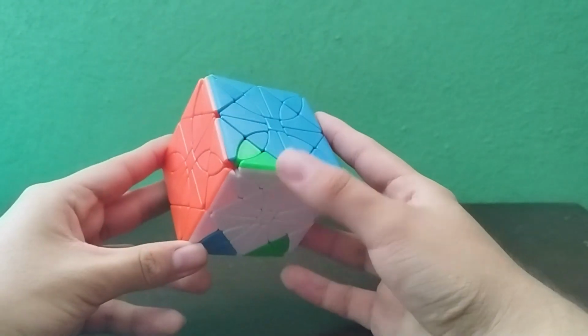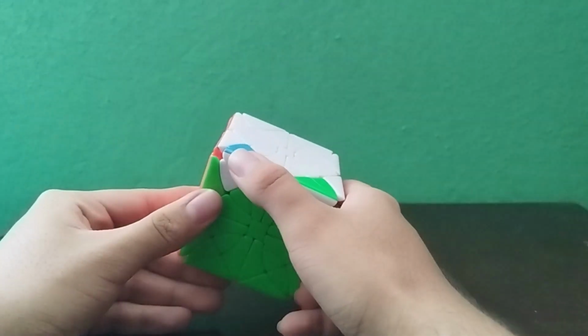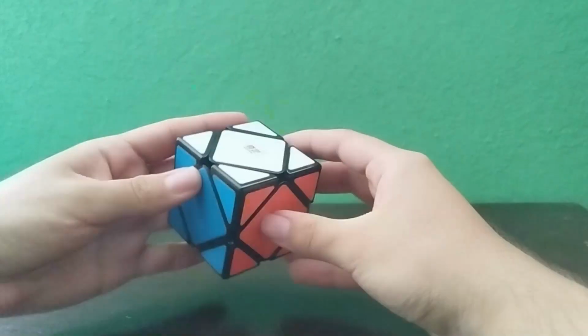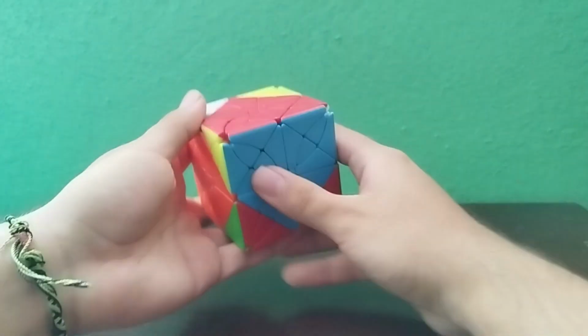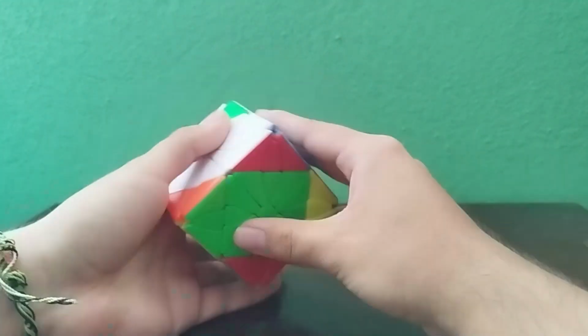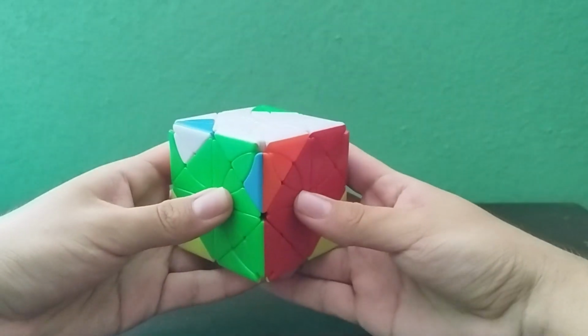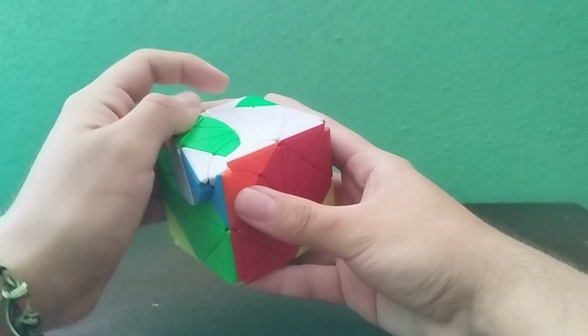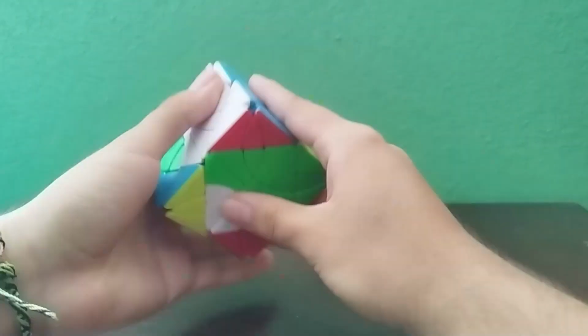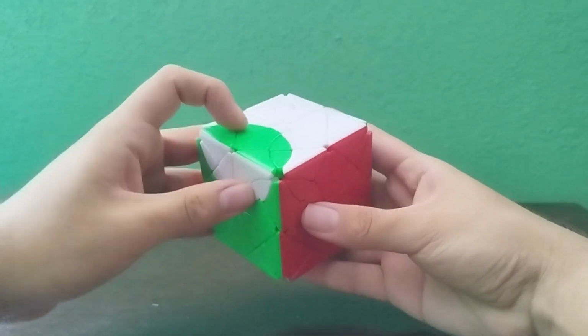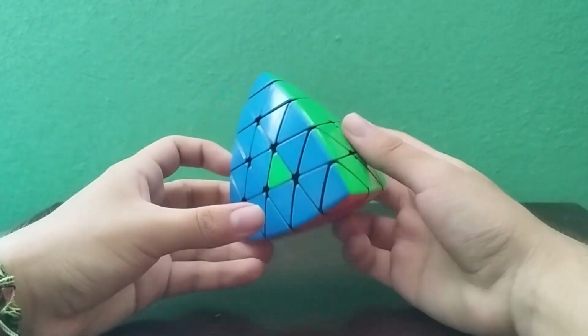I'm gonna make a cycle of these edges in this cube. First, we will make a double 2 cycle, a very normal algorithm in this cube family. We make a helicopter turn, and we do the opposite. Another example is this one.